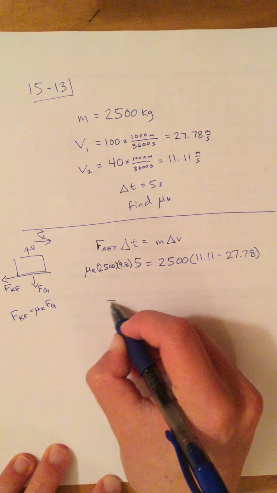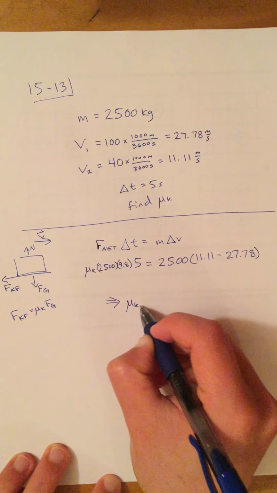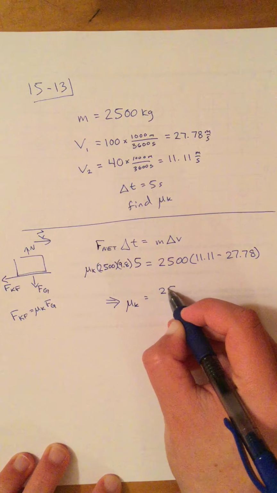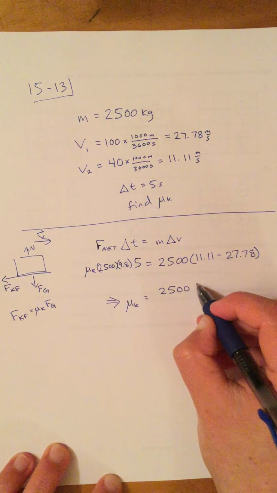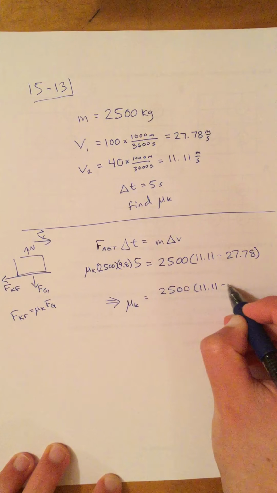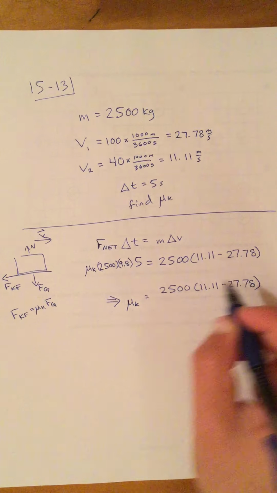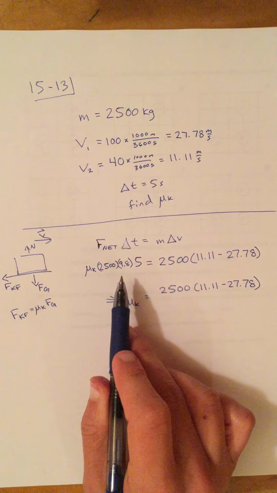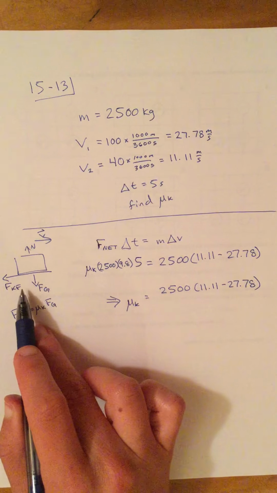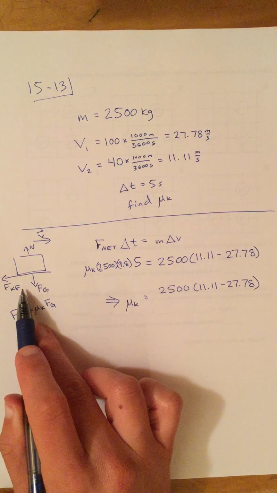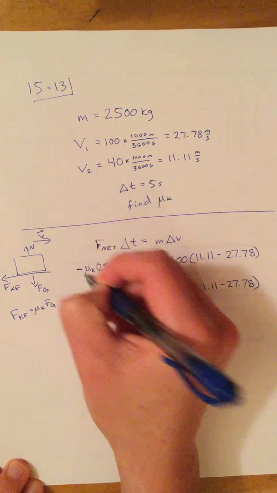And if I do that, I have 2500 times 11.11 minus 27.78, which is going to be negative. And what I should have done here, since this was a vector equation, the force of kinetic friction is acting in the negative direction. So I should have put the sign in there.